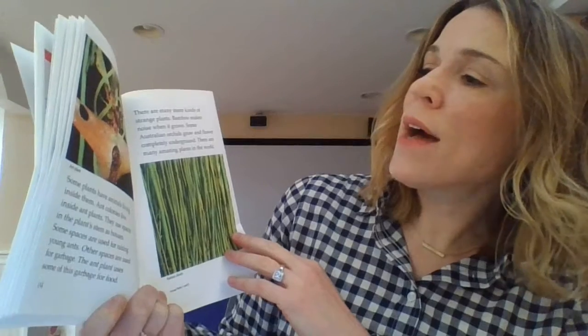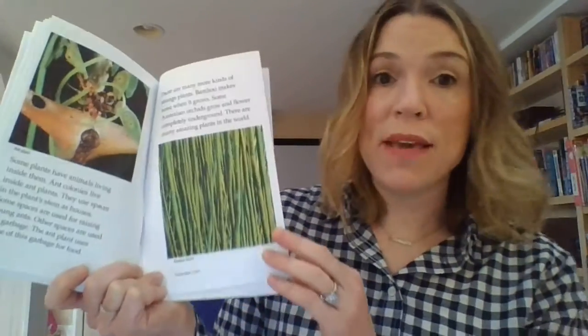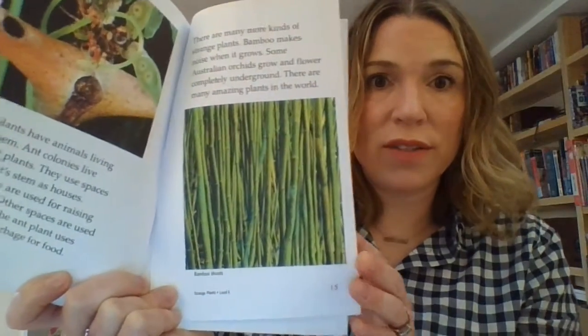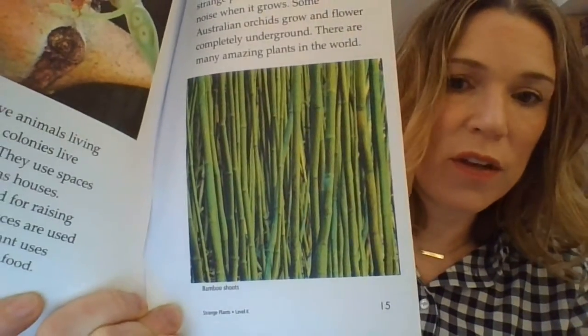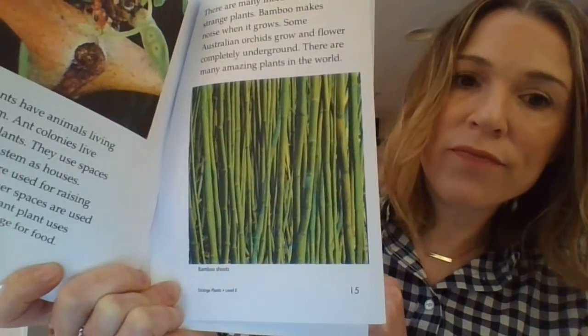There are many more kinds of strange plants. Bamboo makes noise when it grows. Some Australian orchids grow and flower completely underground. There are many amazing plants in the world. This is a picture of the bamboo shoots growing.